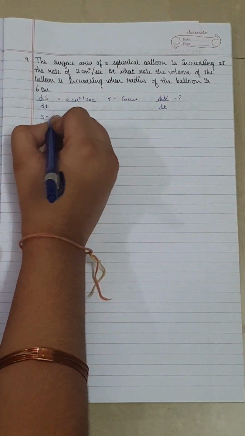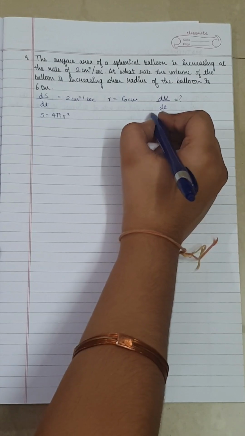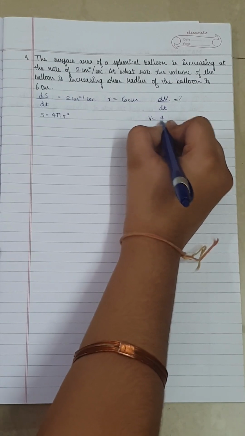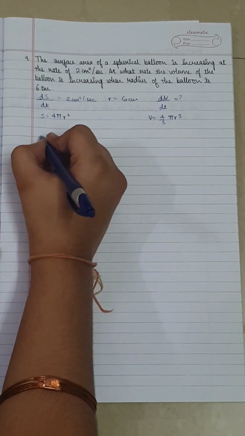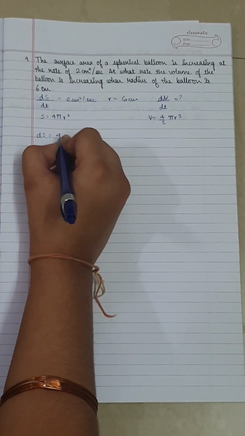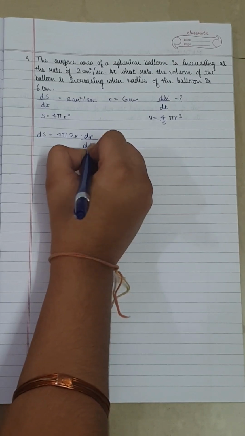So from ds by dt we can find dr by dt. We know that s equals 4 pi r square from the previous question, and we know that v equals 4 by 3 pi r cube. So first we'll differentiate this. You have ds by dt equal to 4 pi 2r into dr by dt.